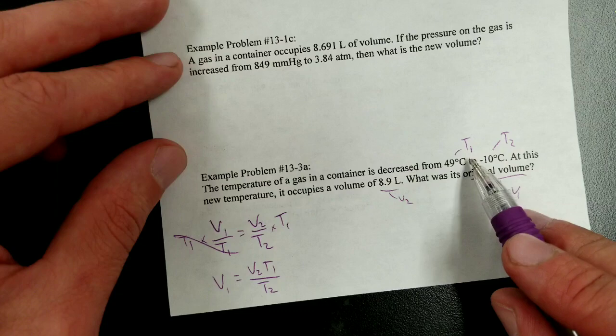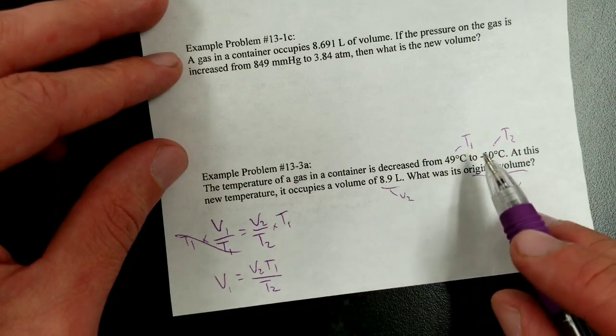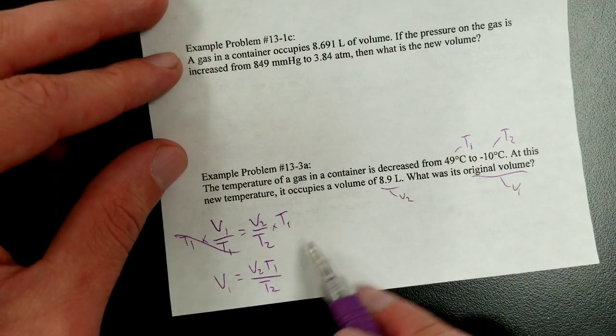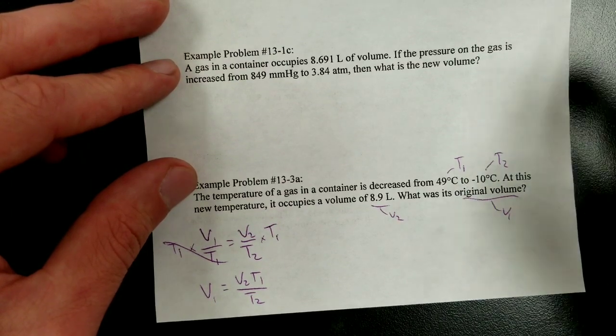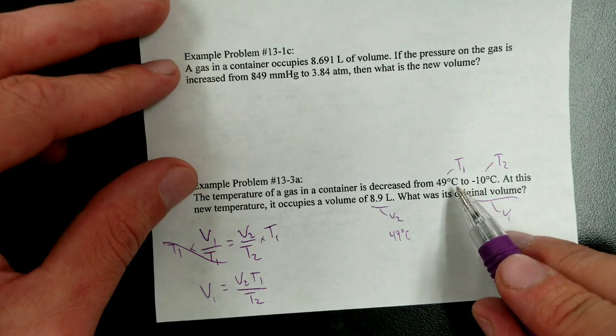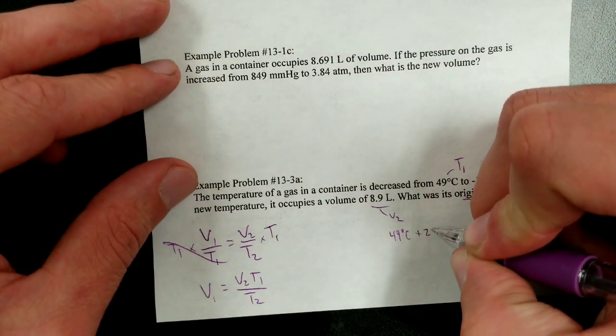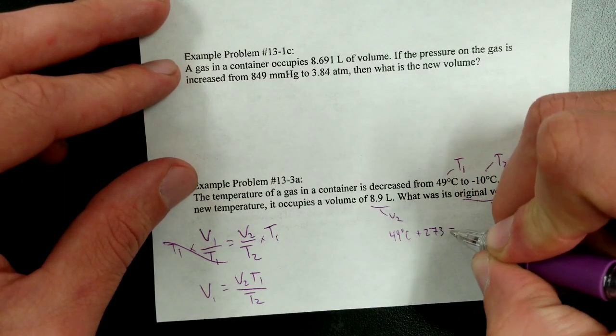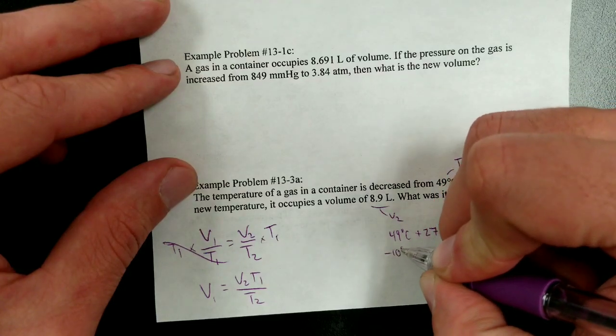Great, except before we do that, we cannot plug these numbers in here. Remember, never use degrees Celsius for solving these questions. It has to be Kelvin. So 49 degrees Celsius. Degrees Celsius is always smaller than Kelvin, so I'm going to add to turn this into Kelvin. The Kelvin number is always bigger.